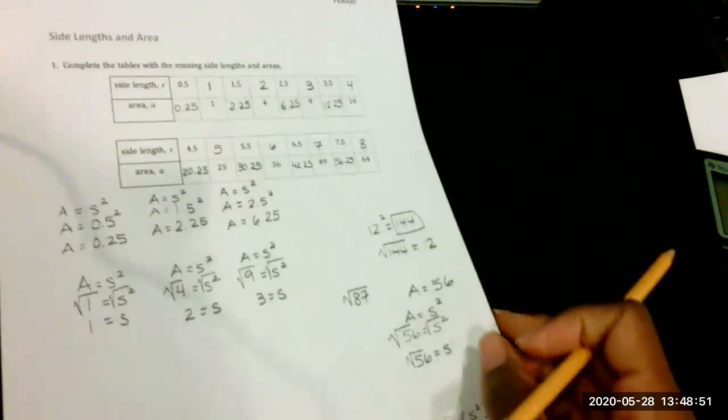So now you're going to go to the guided practice where you're going to practice this some more.